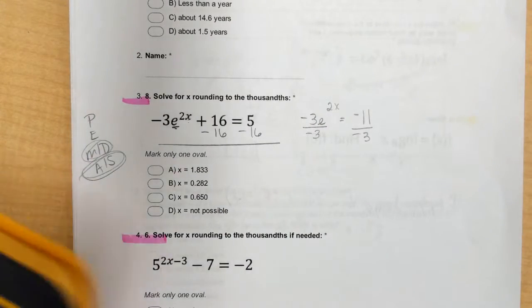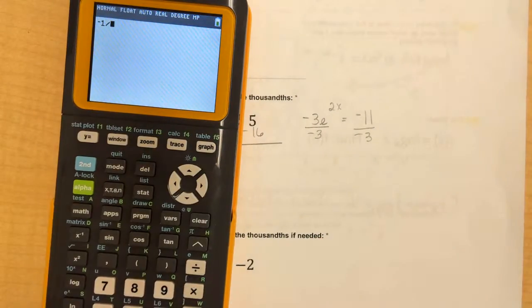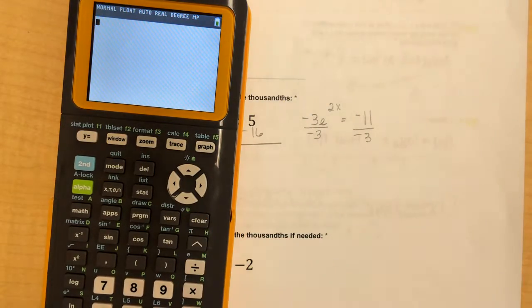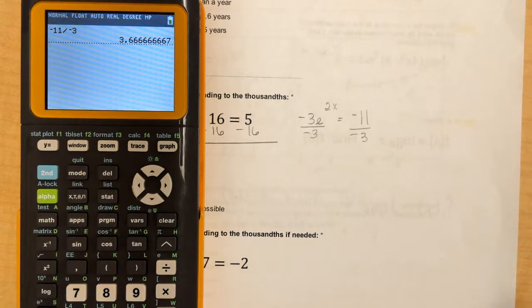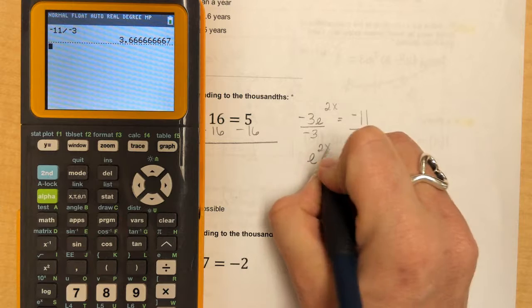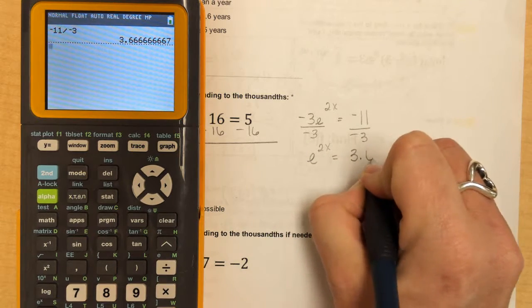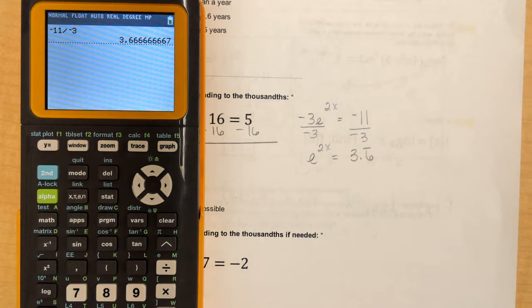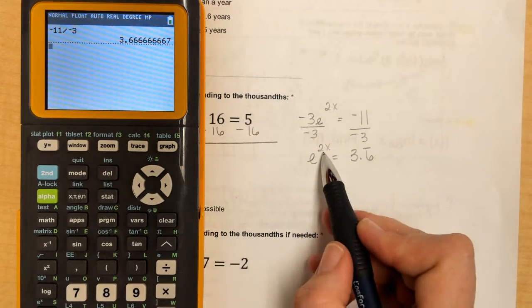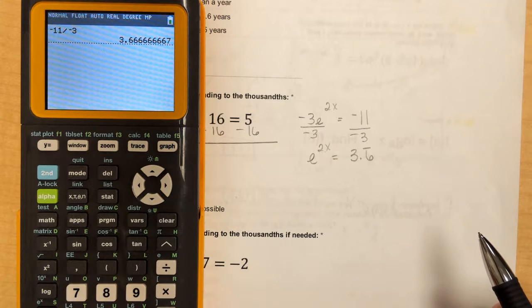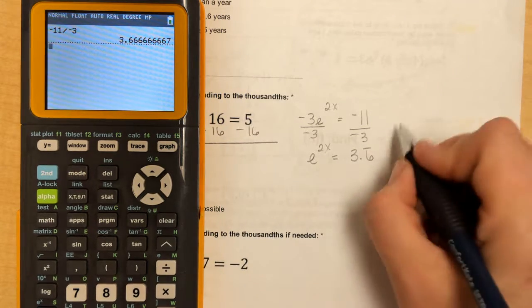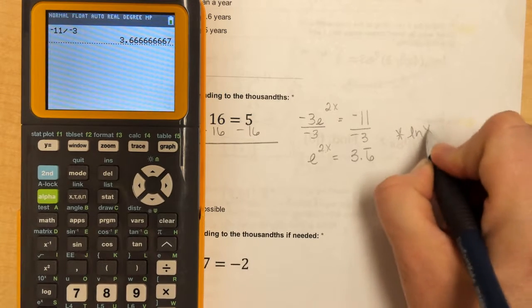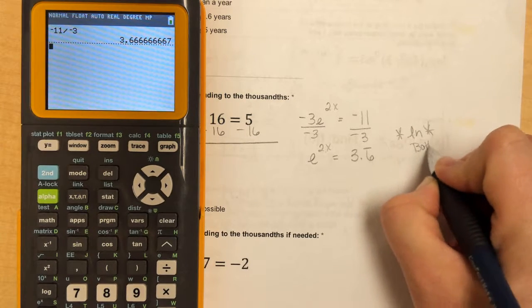Now when you do that, you have a calculator on your phone that will do just fine for this. You get this decimal. That's fine. We've got e to the 2x equals, I'm just going to write 3.6 repeating for right now. It's in the calculator, but I'm going to write it. Now I cannot put e to the 2x because I don't know x. And with e, you need natural log. When you do natural log, it is special. It must be both sides.